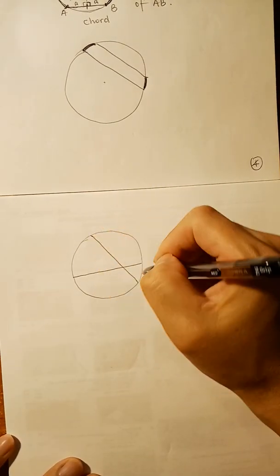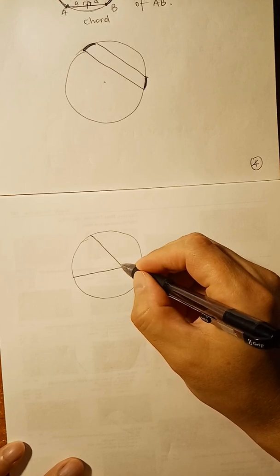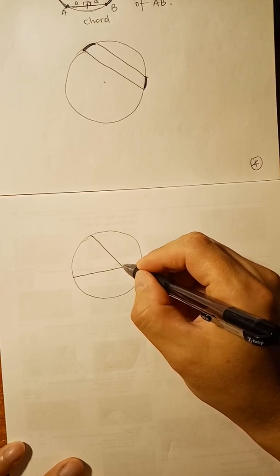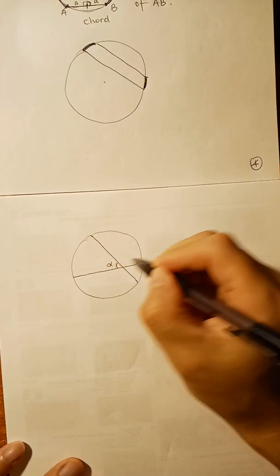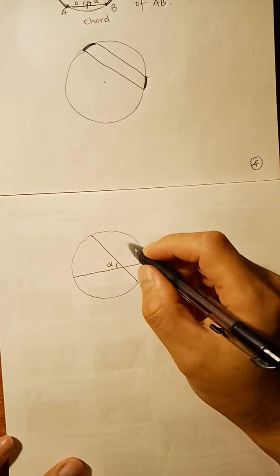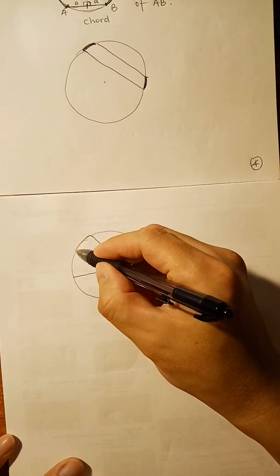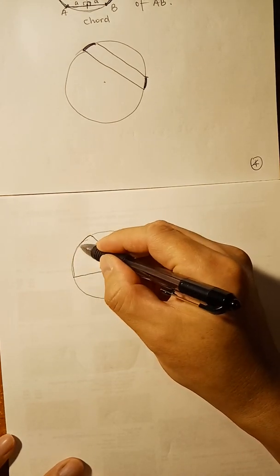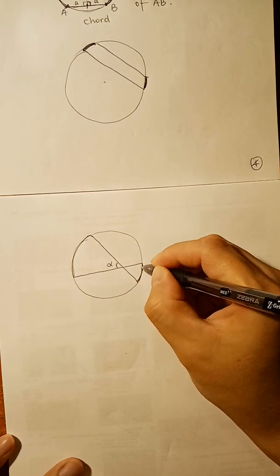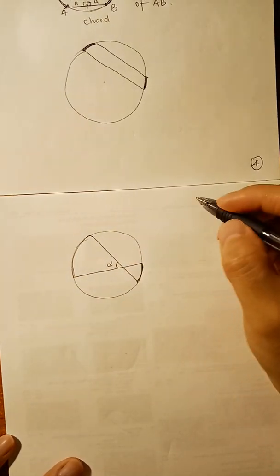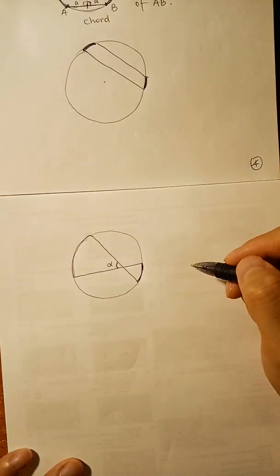When they intersect inside the circle, they form an angle alpha. Then what is the relation between those two arcs and alpha? How do we describe the relation between them?